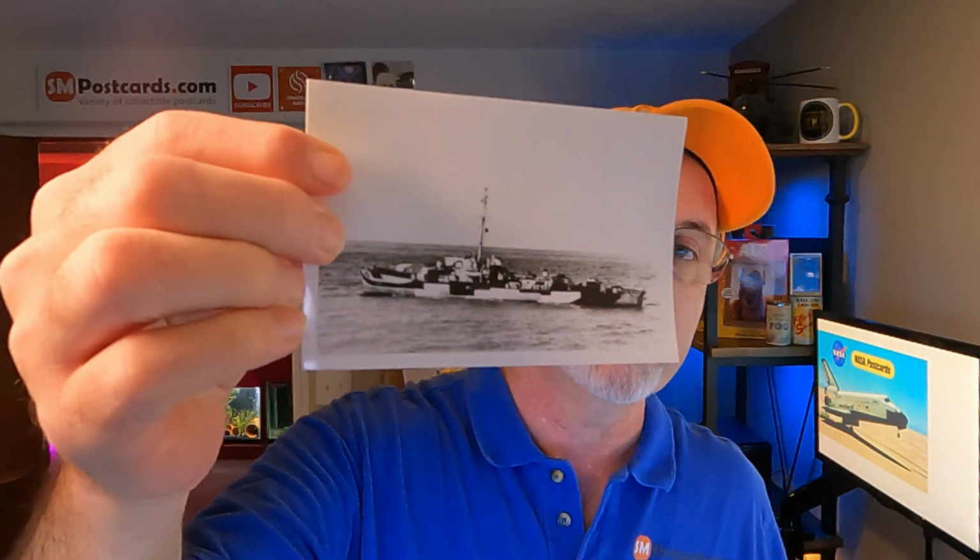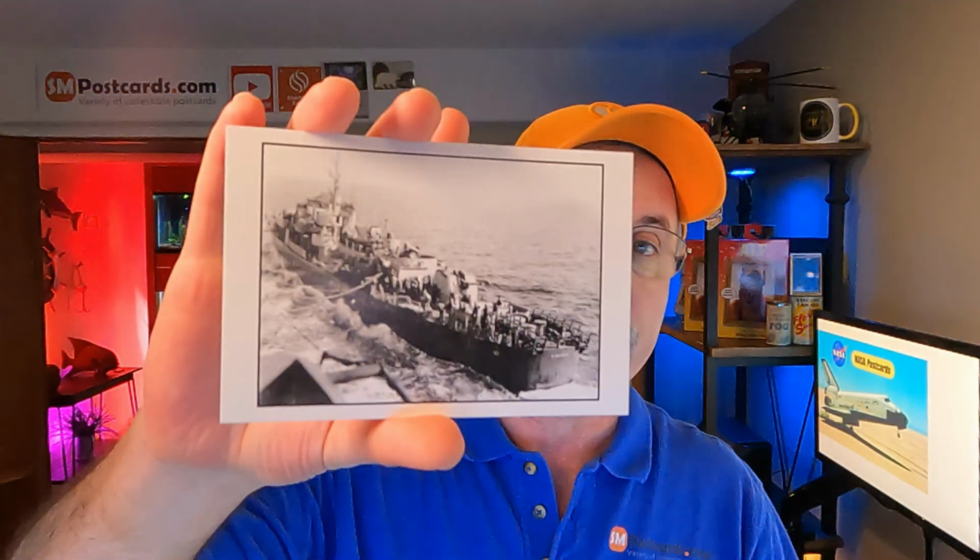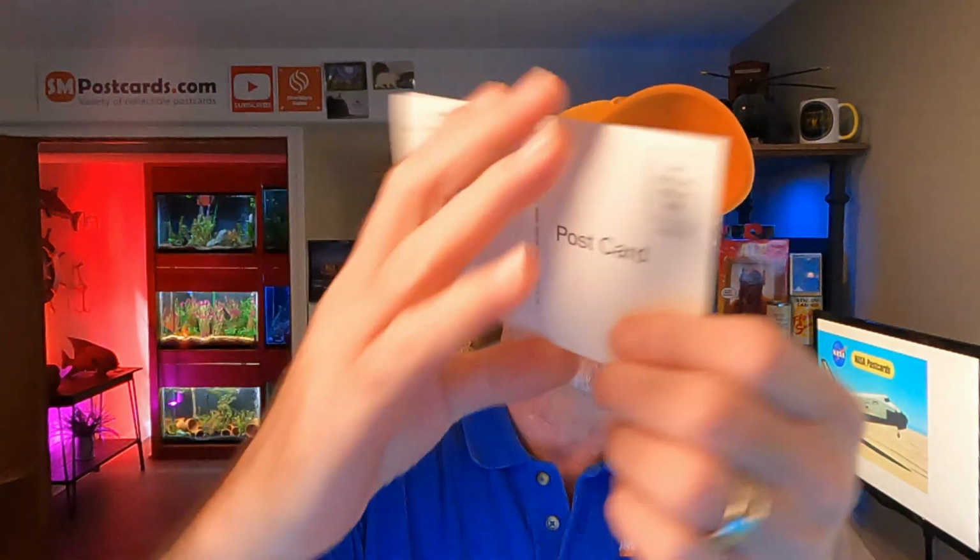Sold another photo of a ship, $8.55. Then we get into these prints. USS French, $4.55. This is a publisher card. That's not like the print or the photo.